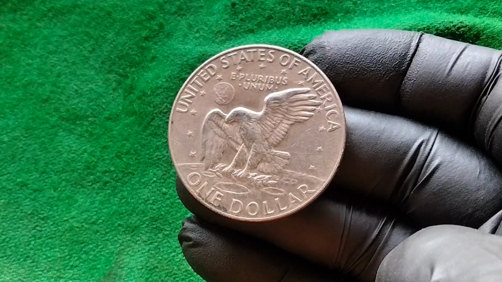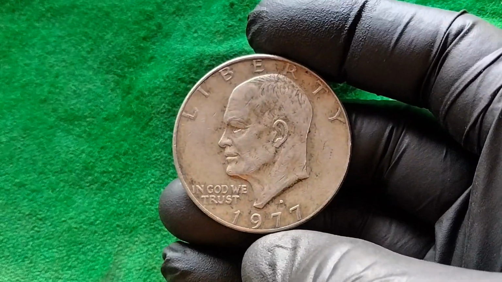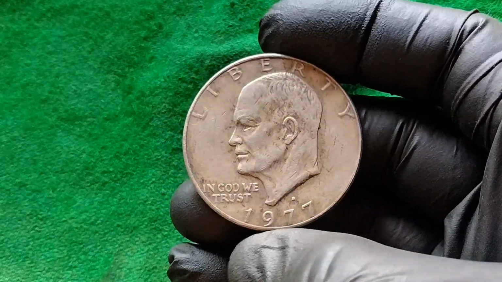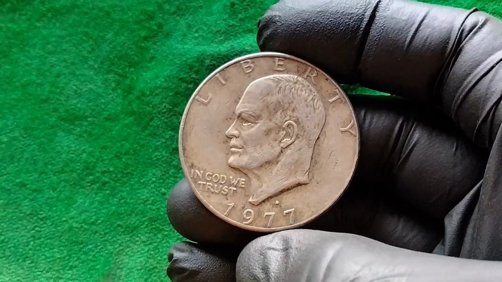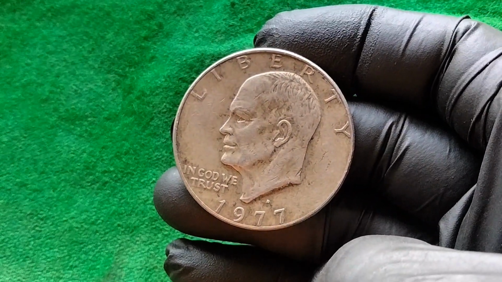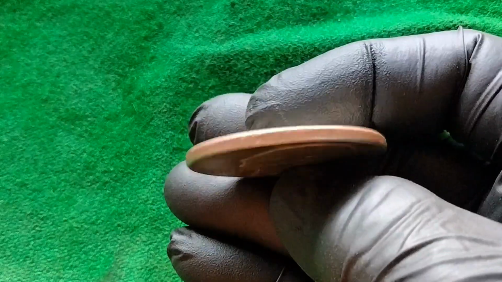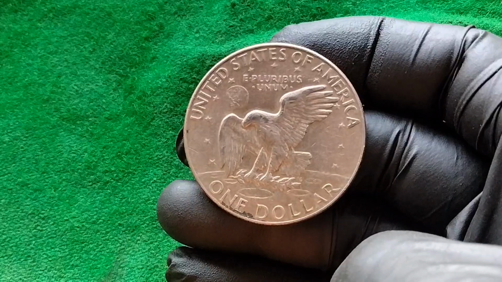Even though the Eisenhower dollar was not widely used in everyday commerce, it remains popular among collectors due to its bold design, historical importance, and connection to both a respected president and the U.S. space program. For coin collectors and history lovers, the 1977 D Eisenhower dollar represents a blend of political history, military leadership, and space exploration achievement. It is a coin that tells the story of American strength and progress during the century.